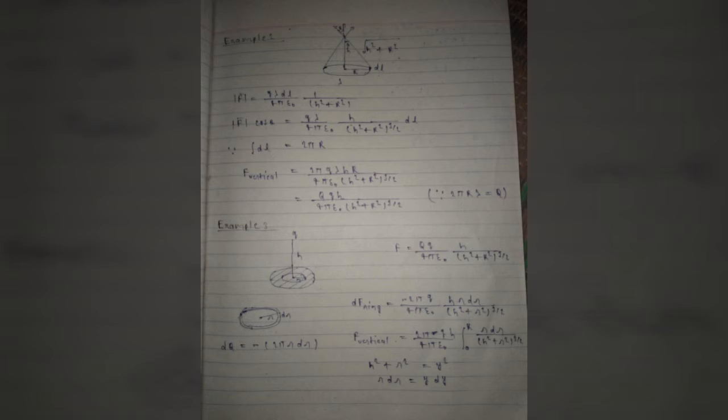So what I can do is, for each element I can take the vertical component and add it up. Let us see what the vertical component is going to be. The force due to this small element of length dl on charge q, due to this charge lambda dl, is going to be q lambda dl over 4 pi epsilon 0 times 1 over h square plus r square. Now I take its vertical component.